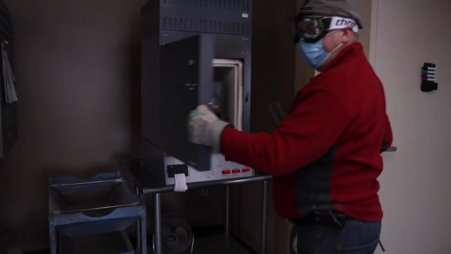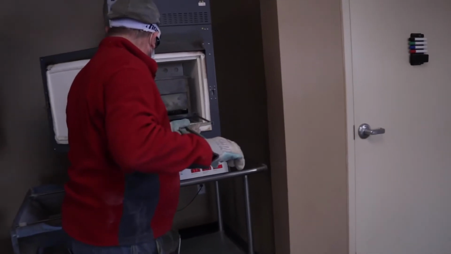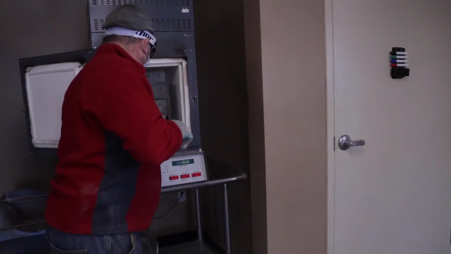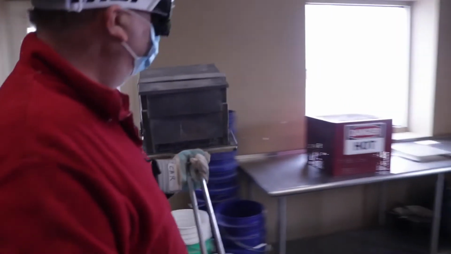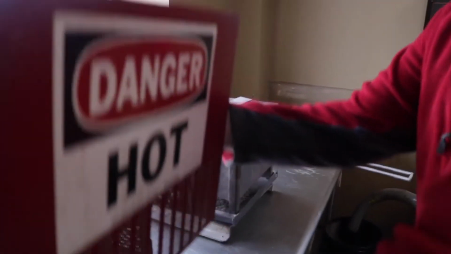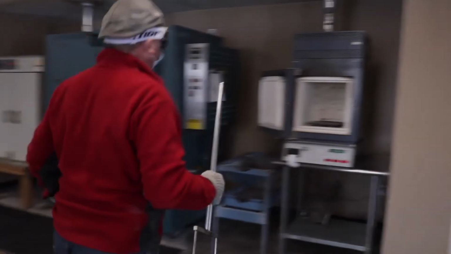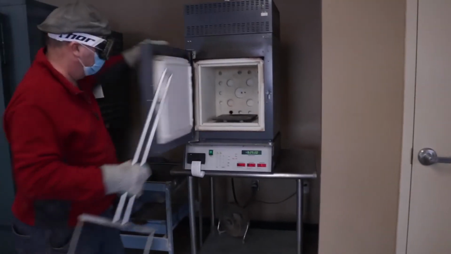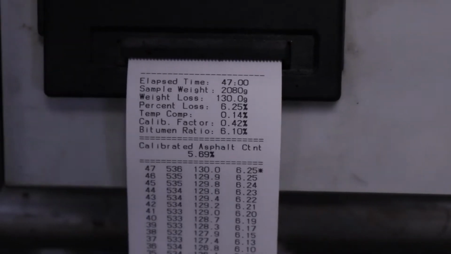You hit the stop button, you open up the door, and the asphalt content will be printed on the ticket.